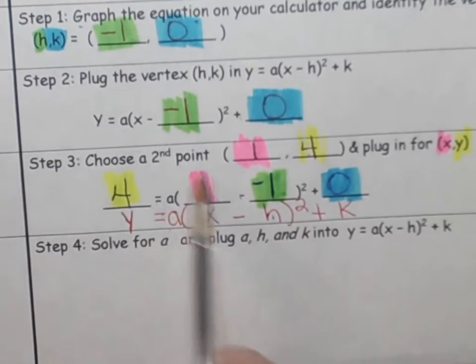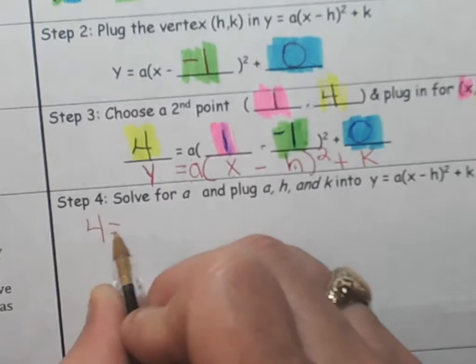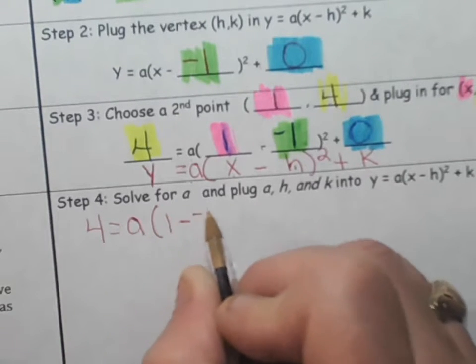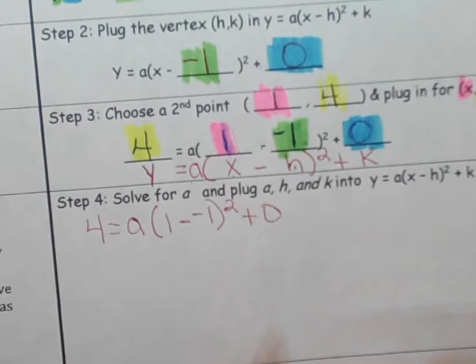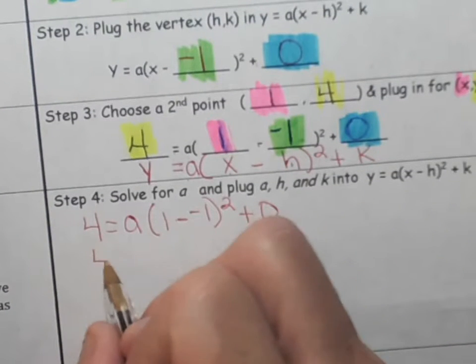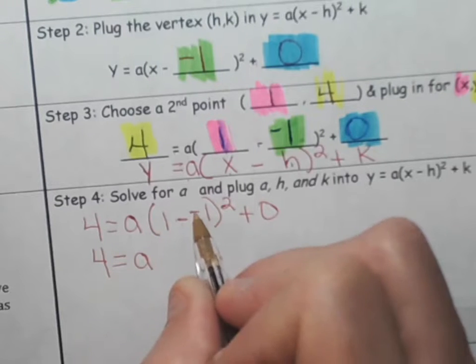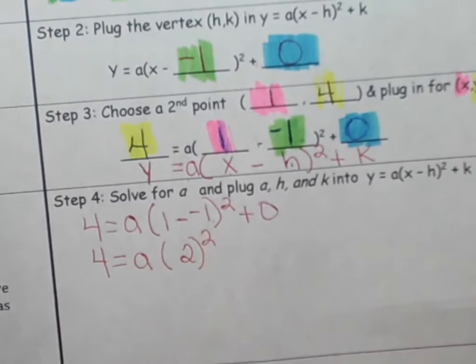So we're going to take what we have in step 3. So we're going to rewrite it as 4 equals a times the quantity 1 minus negative 1, all squared, plus 0. And we're going to simplify and then solve for a. This is 4 equals a. 1 minus negative 1 becomes 2, and we have to square it.